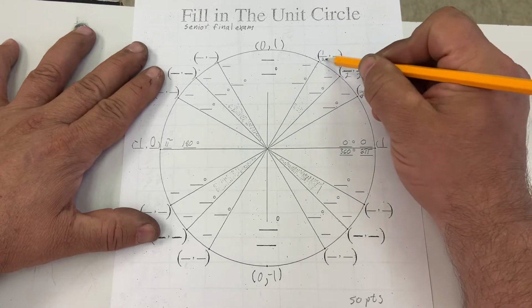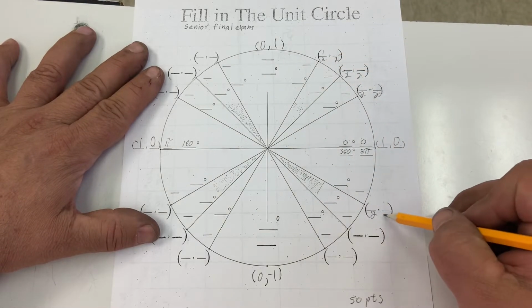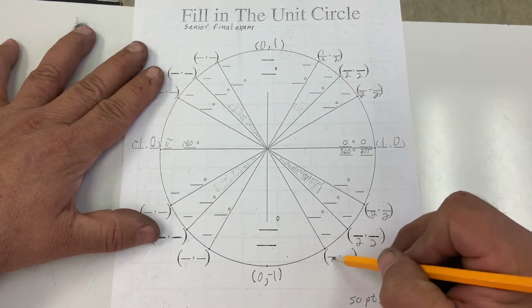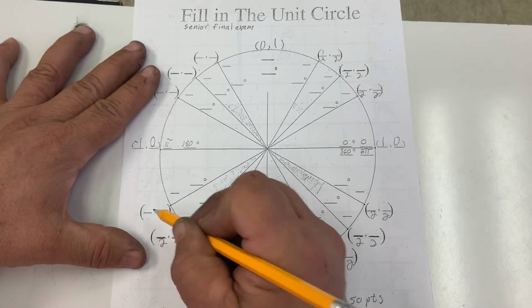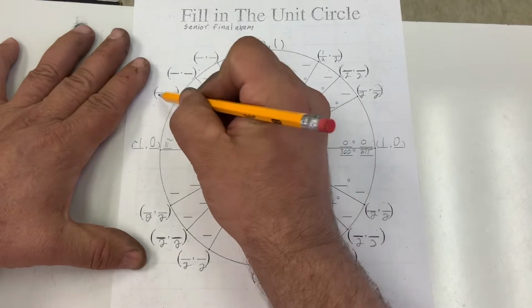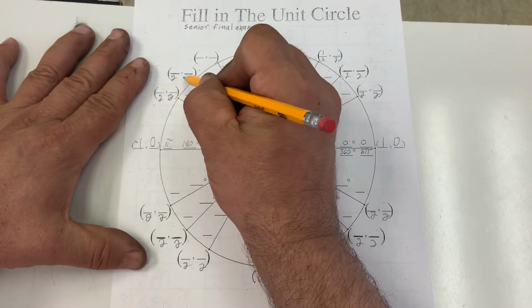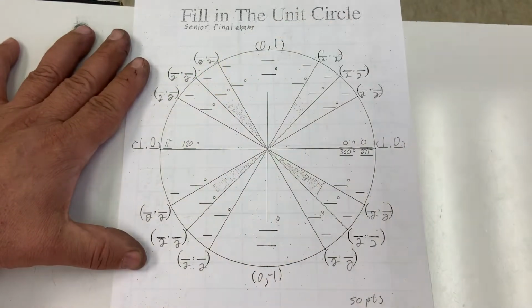Notice I was being kind. I put the 1/2 there. So come along here and put a 2 underneath everything. Now I can do this pretty quickly, I'm actually doing it slow for the video's sake. So you're going to put a 2 underneath every one of these coordinates.